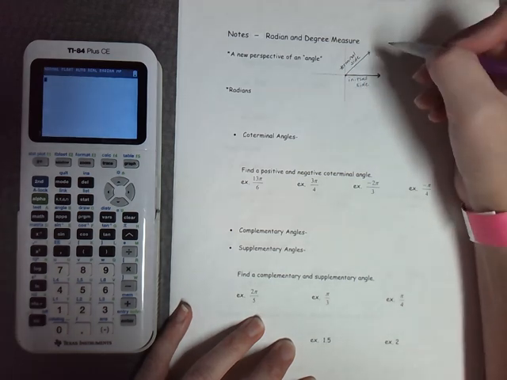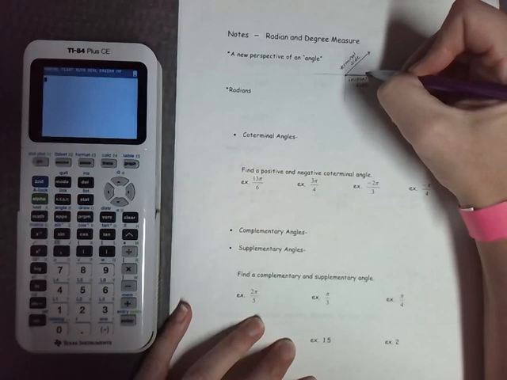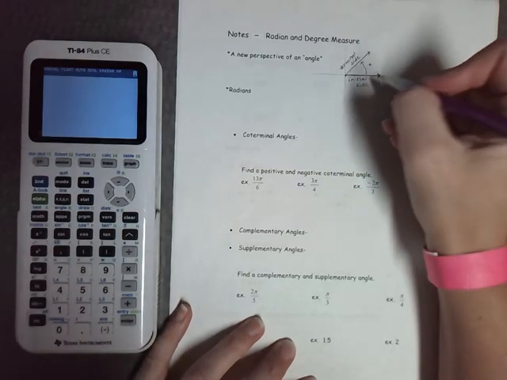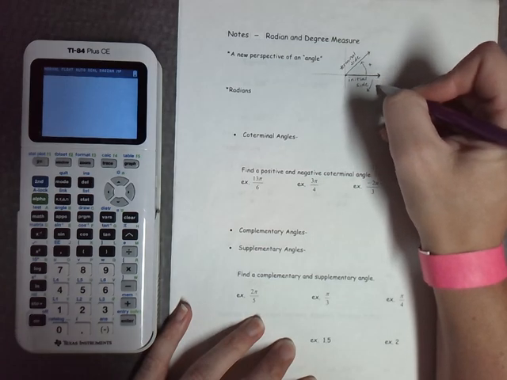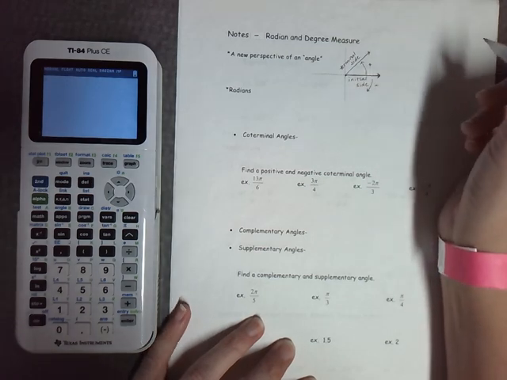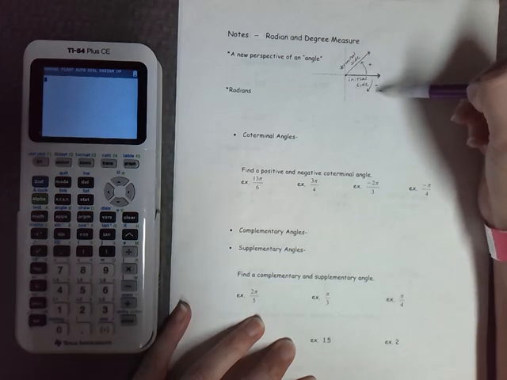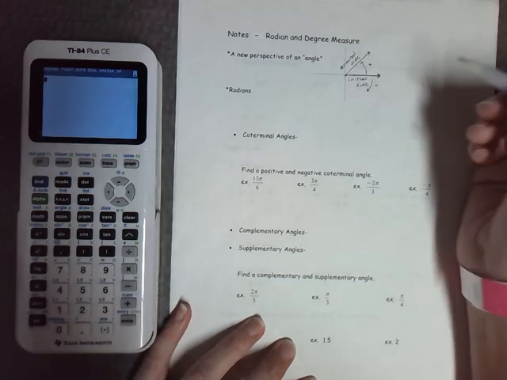Now your angle can open in two different directions. If your angle opens up, that's considered a positive angle. If your angle opens down, that's considered a negative angle. You can also think of your positive angles as going counterclockwise and your negative angles as going clockwise.